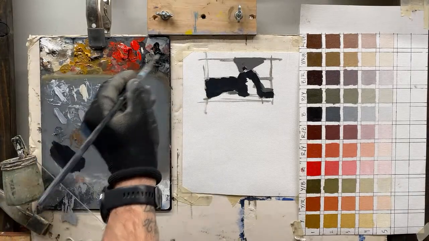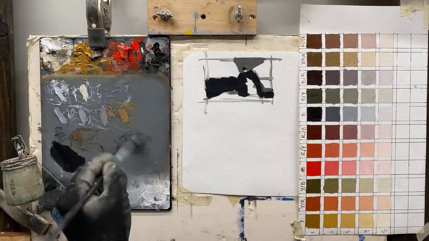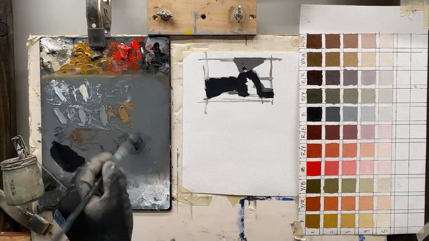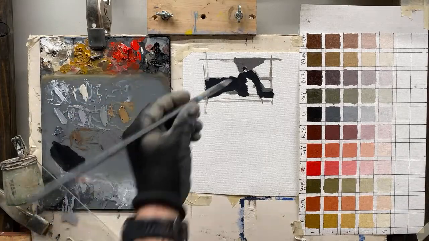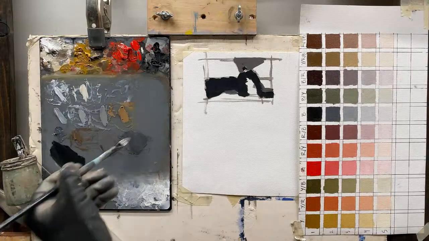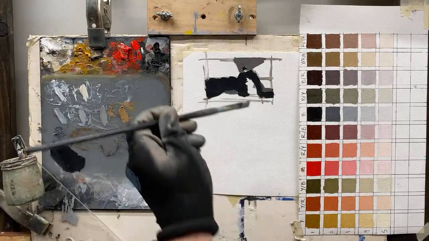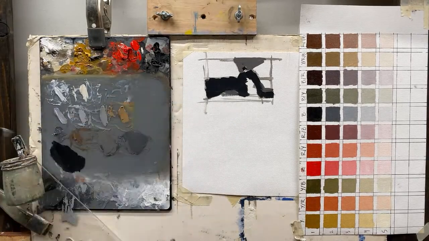And then this thing that I wanted, and this is what I'm opening up the values to, it was too light for what I was seeing here.